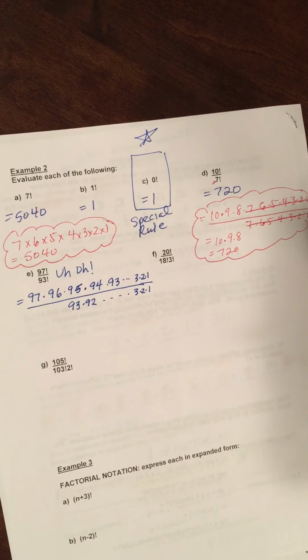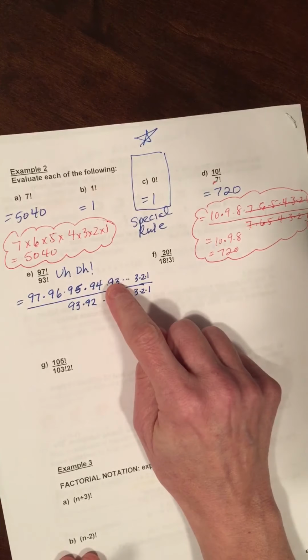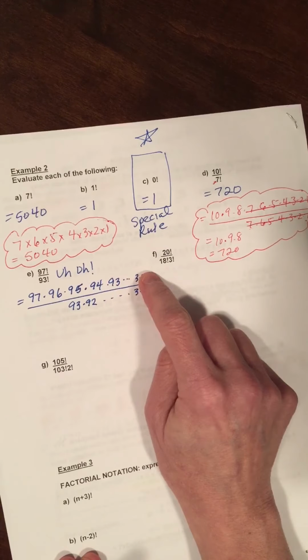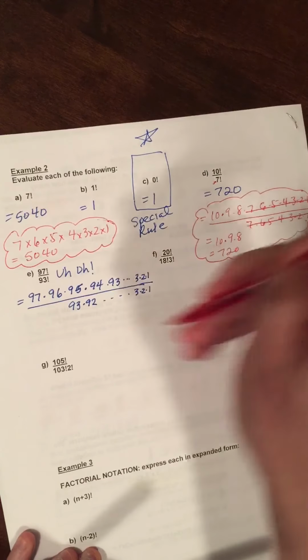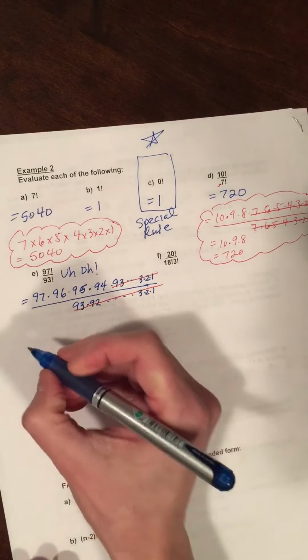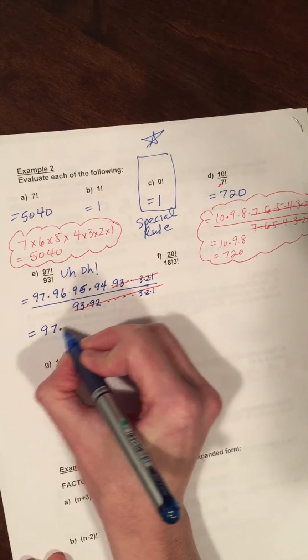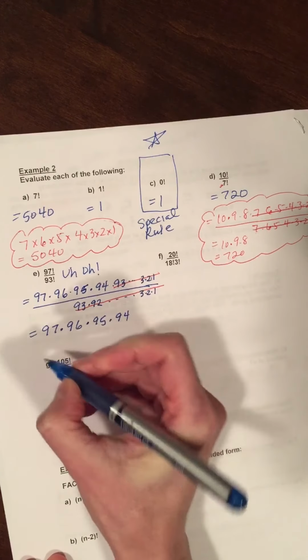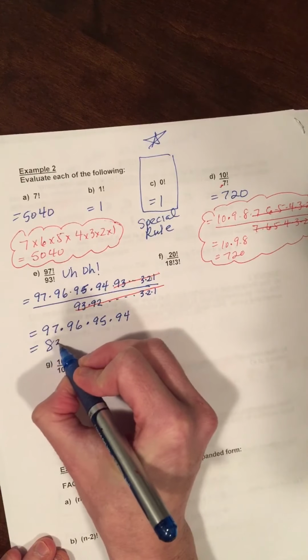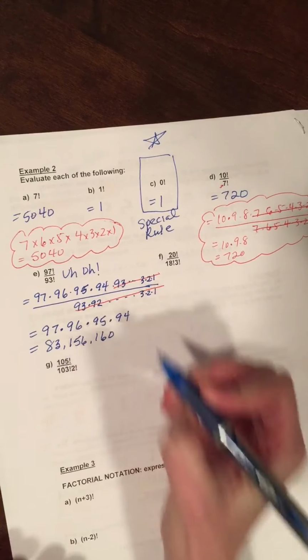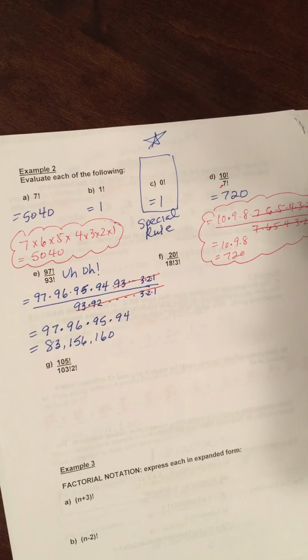Notice, where is the repetition starting? Well, the repetition from 93 all the way to 1 starts right here on the top, and from 93 to 1 right there on the bottom. So I can cancel all of that out and be left with just 97 times 96 times 95 times 94, which is a beautiful answer of 83,156,160. And that's how you get that answer.